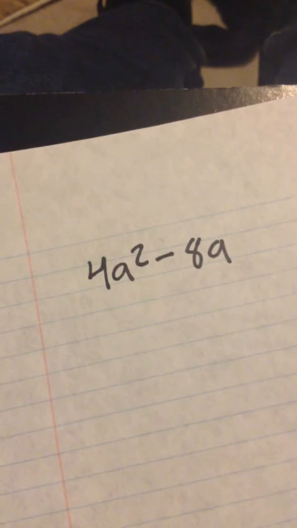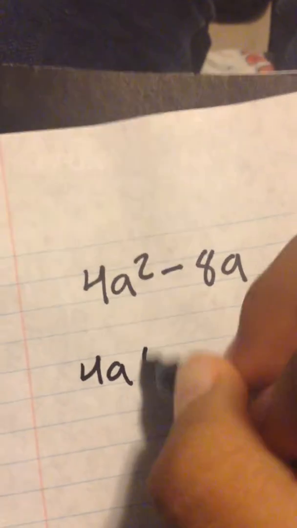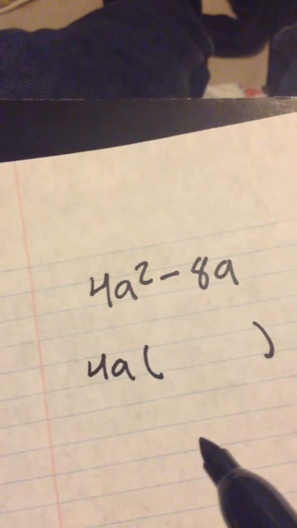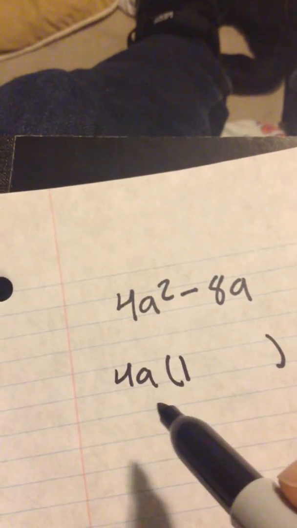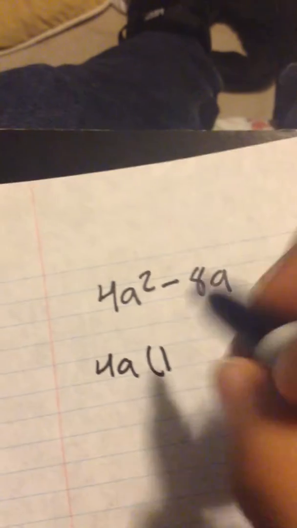So the one for the variables with the smallest exponent would be the greatest common factor, so it would be 4a. Now we have to find how to get 4a into 4a². 4 goes into 4 one time, so we write down 1, and a times what to get a² would be a.